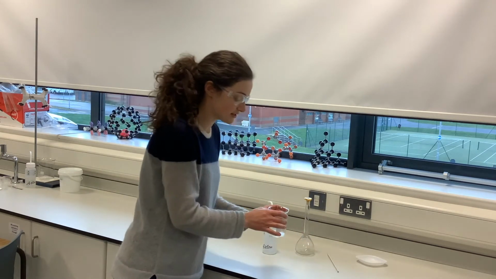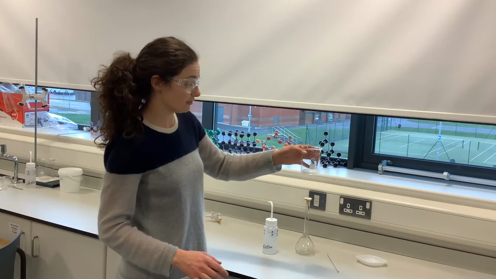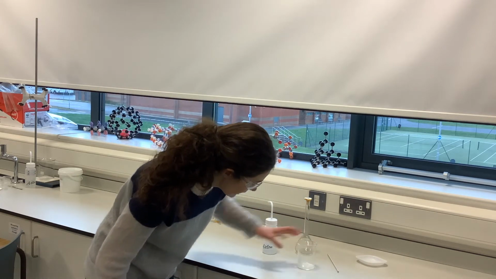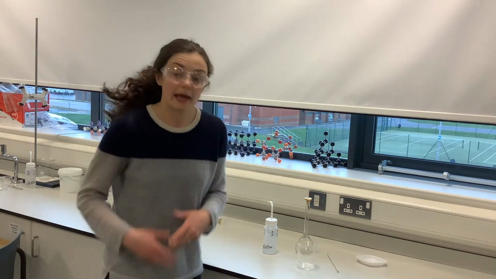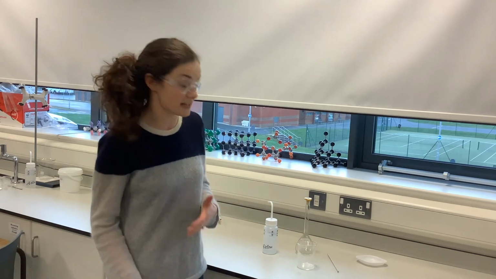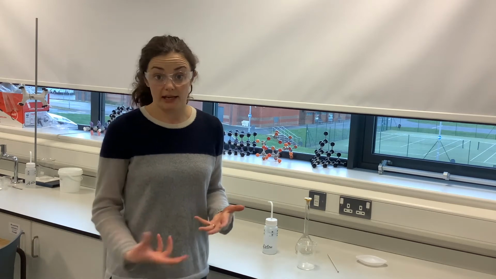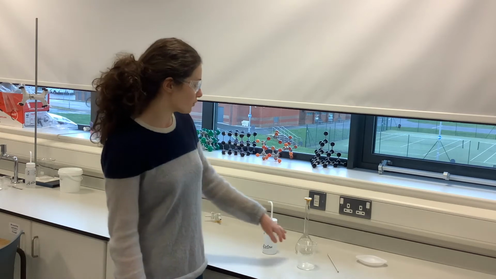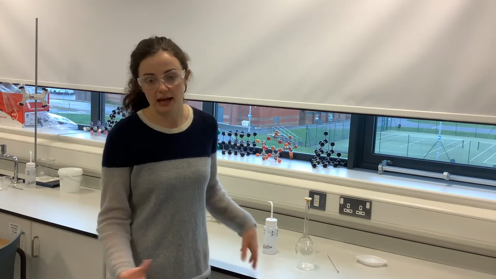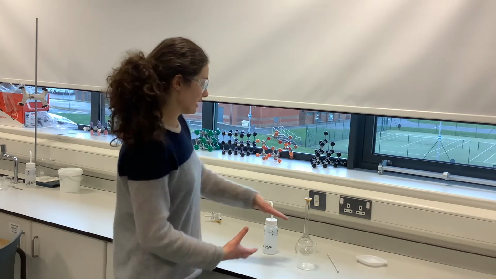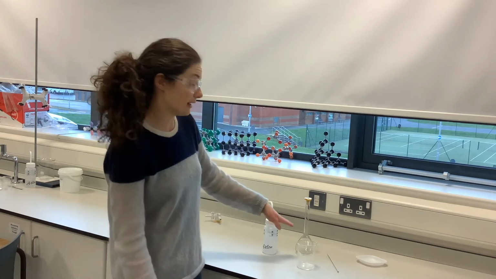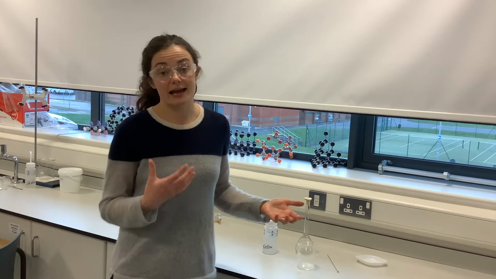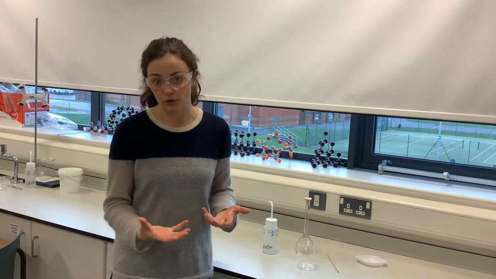And you can see that my solid has started to dissolve. It's not enough water to make it all dissolve yet, but it has started to dissolve and it will make a colourless solution. So the method in your notes then says add approximately 100 centimetres cubed of deionized or distilled water. We just don't want to add more than 250, and we don't want to add that much yet because we will make that up accurately in the volumetric flask. Really what I'm doing now is just adding enough water to get my salt to dissolve in the first place.